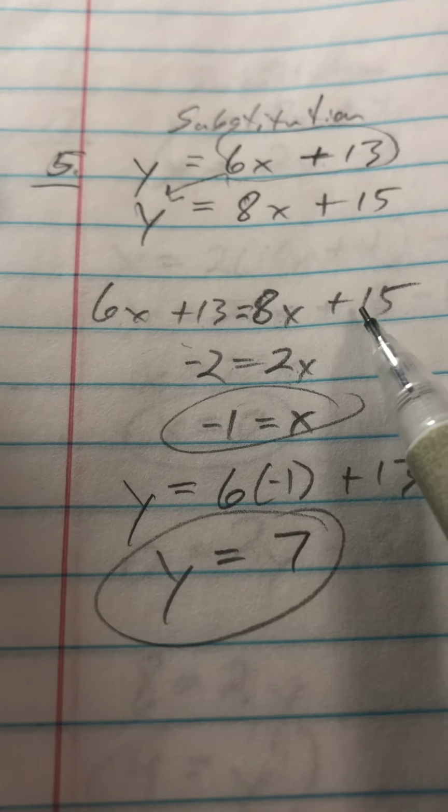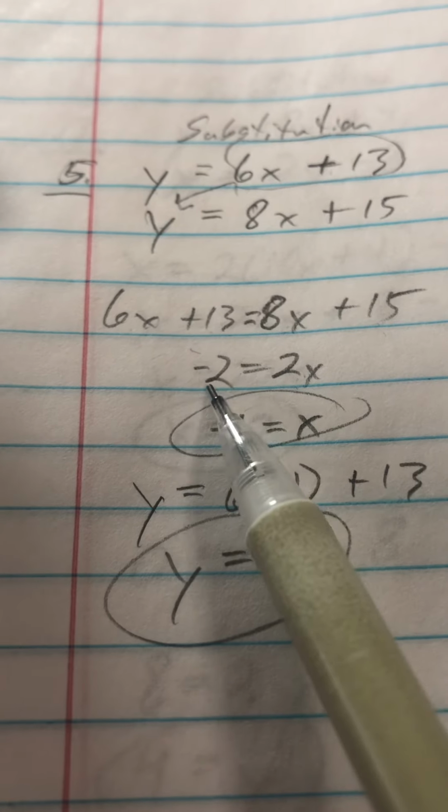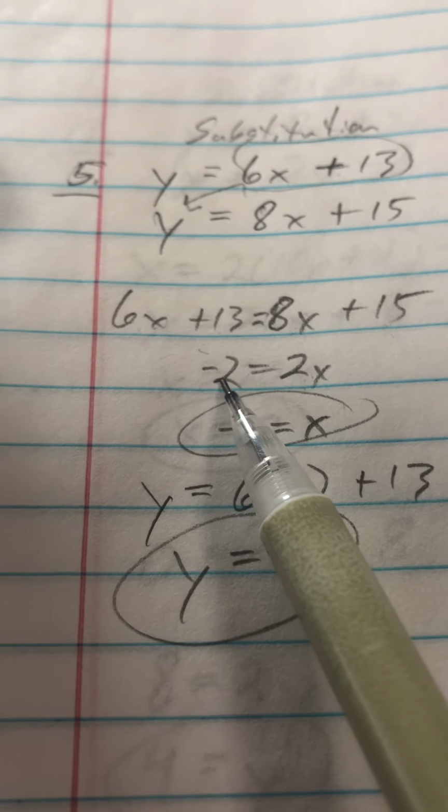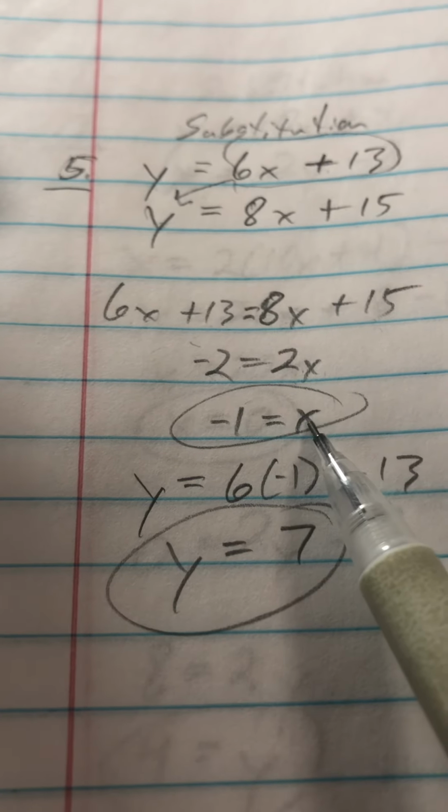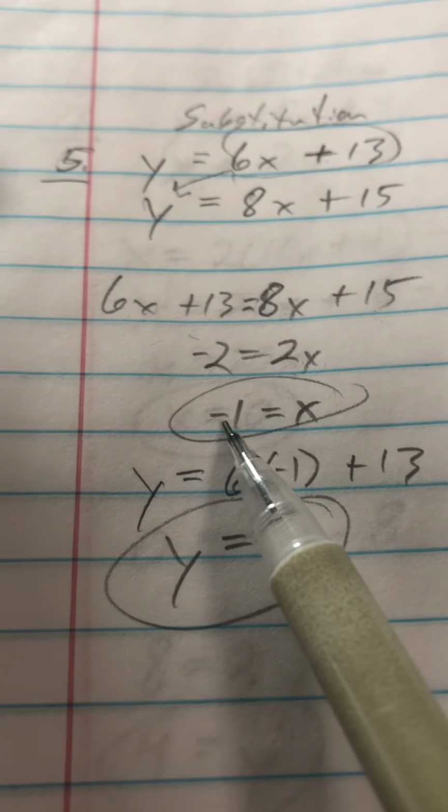And then I subtracted 15 from both sides because I have to have something on this side. And then I divided both sides by 2 to get this x by itself, and I get x equals negative 1.